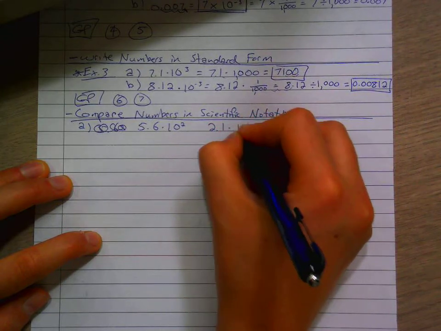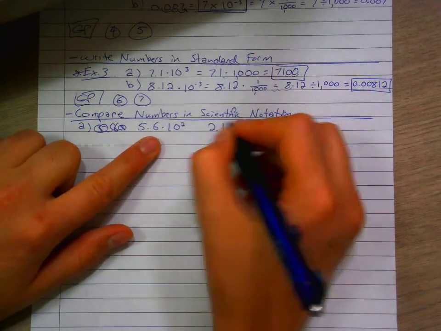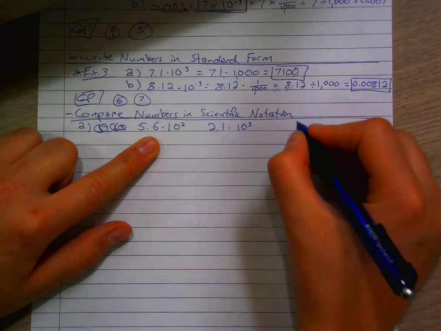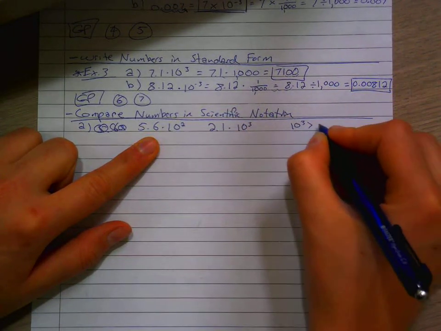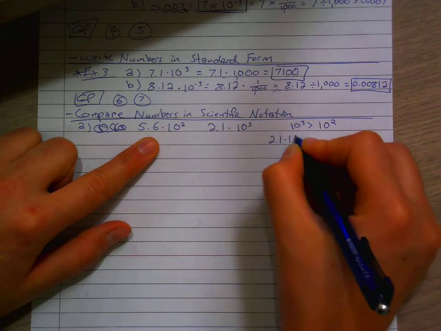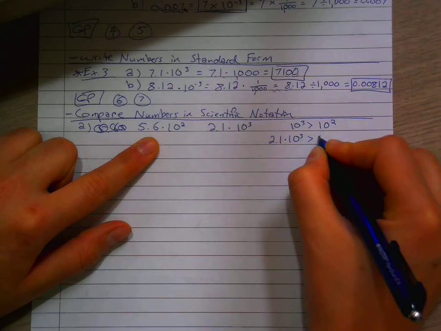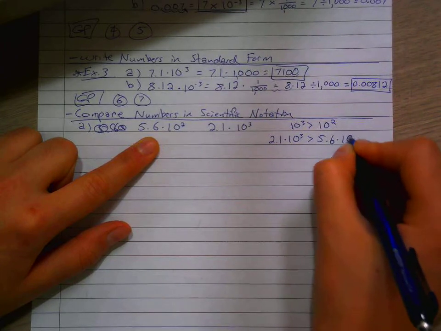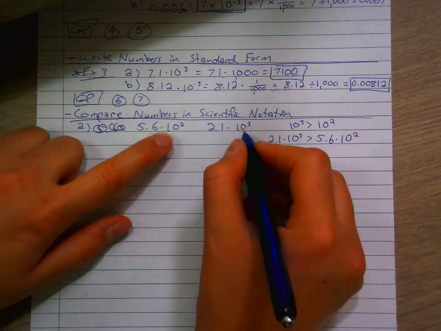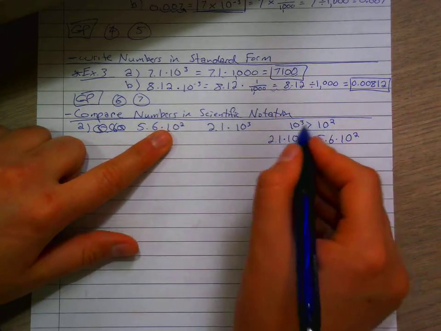So now we can just look at the exponents, and we can see that 10 to the power of 3 is greater than 10 to the power of 2. Therefore, 2.1 times 10 to the power of 3 is greater than 5.6 times 10 to the power of 2. We don't even have to look at these numbers unless these are the same, but since they're different, we can compare those first, and this would be our answer.